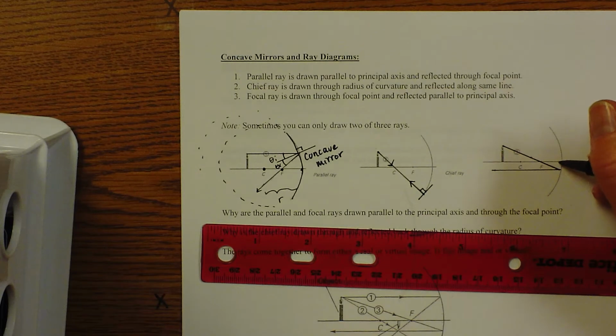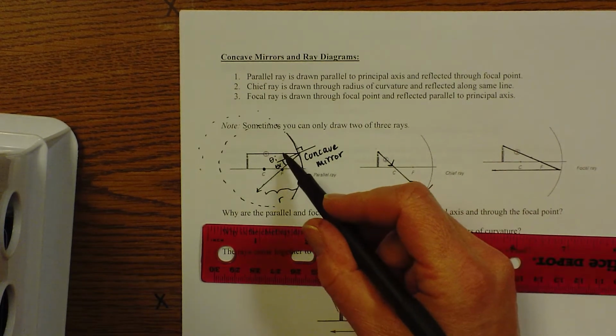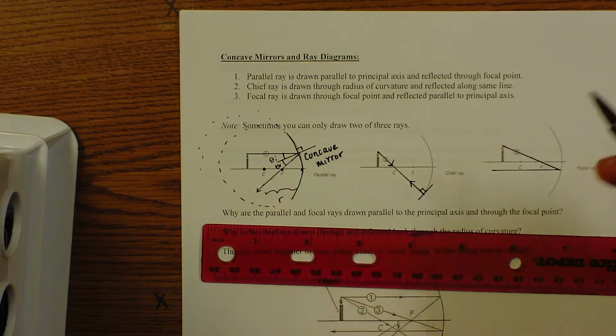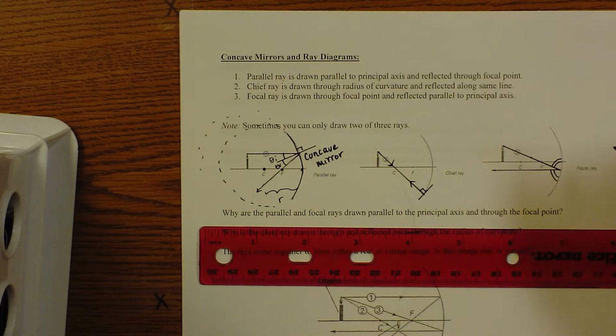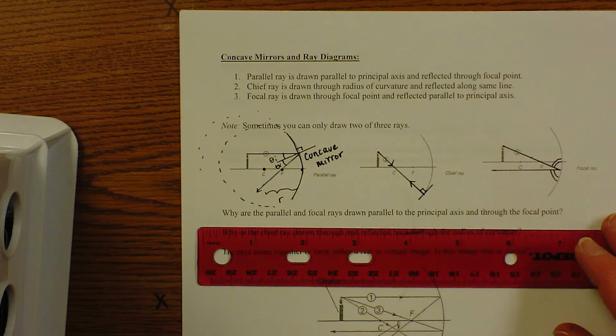Please notice again that it obeys the law of reflection. You can check the law of reflection the way I did here with the angle of incidence and angle of reflection, or you can check these angles as measured from the mirror. Those should also be congruent.